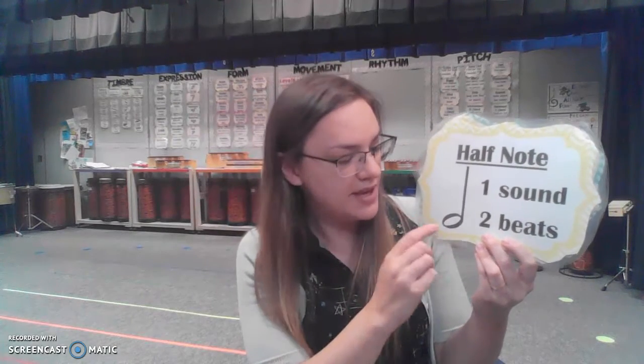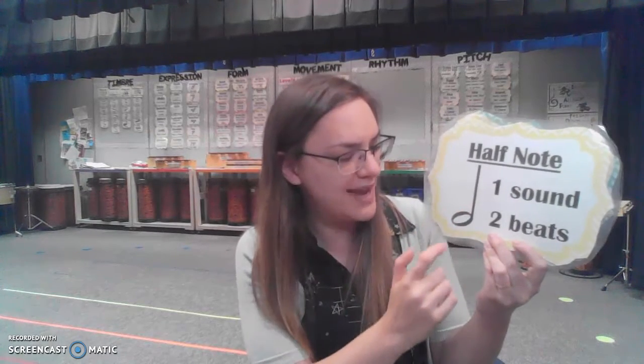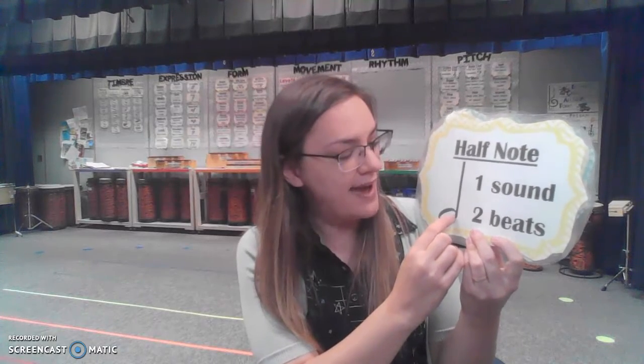So for our half note, you may notice that we still have an oval because we still have one note head for one sound, but it's not filled in. That's how we know that it's a half note and not a quarter note. So to draw a half note, all you have to do is have an oval and then a line up. That's it.